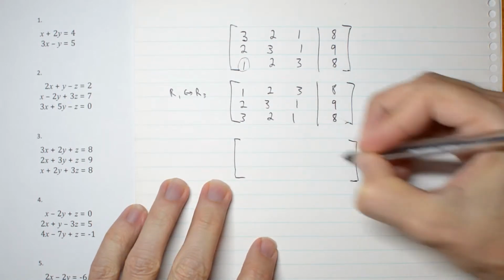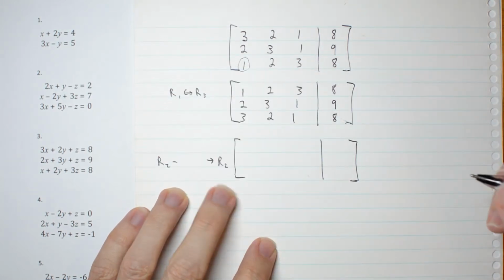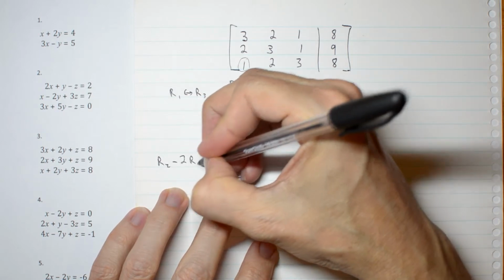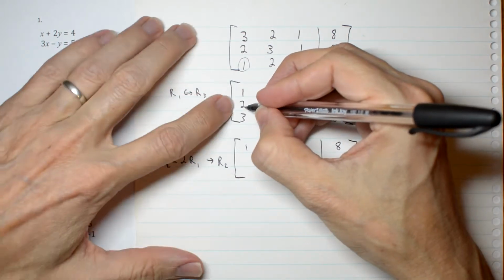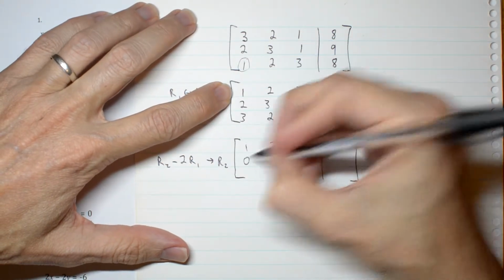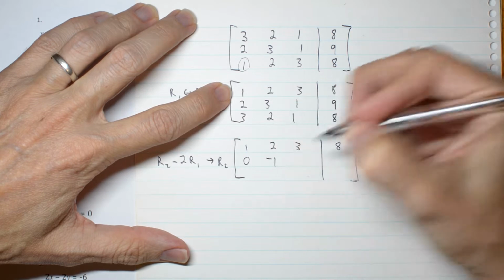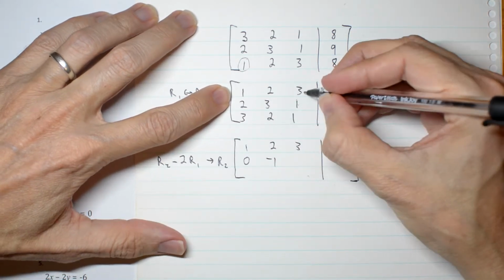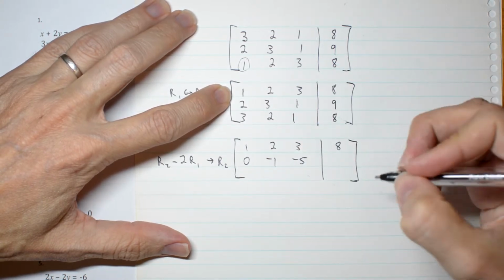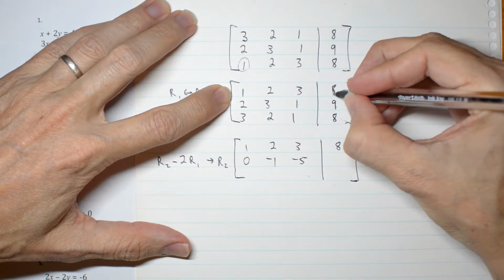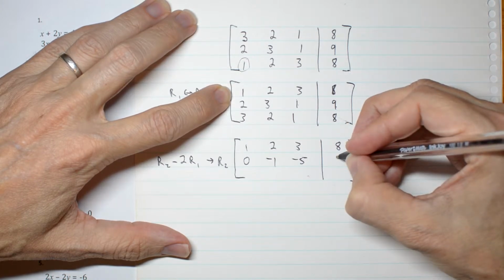Can do this in one step. Row 2 is going to become row 2 minus 2 lots of row 1. So the first row hasn't changed, put it in. Row 2, 2 minus 2 is 0. 3 minus 2 lots of 2 is 3 minus 4, negative 1. 1 minus 2 lots of 3 is 1 minus 6 is negative 5. 9 minus 2 lots of 8, 9 minus 16 is 7. Oh, sorry, negative 7.